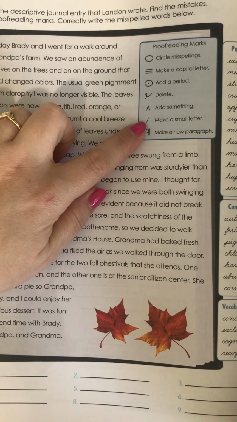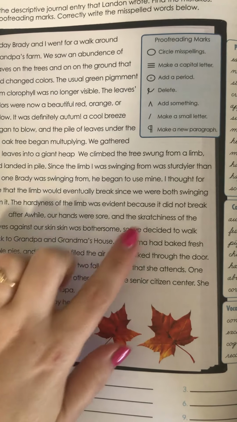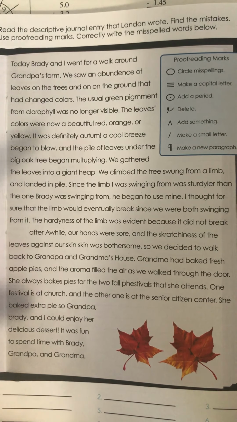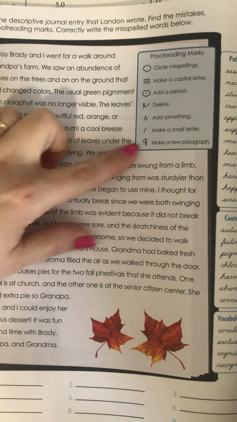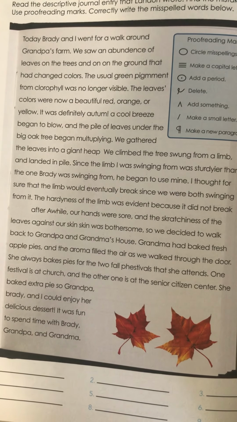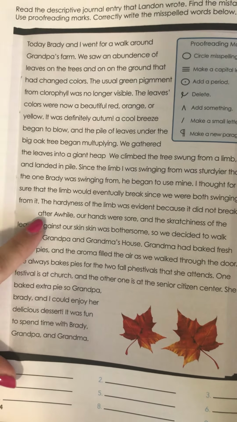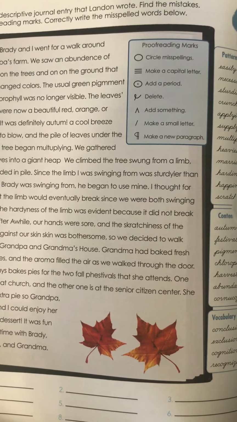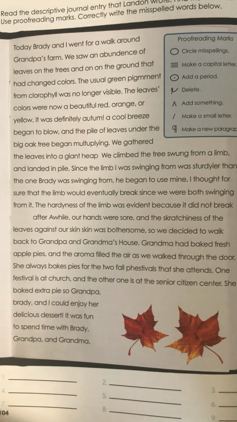If there's a letter capitalized that should not be capitalized, then you will put a slash through it to make it small. And then if there is a new idea but does not have an indentation like this, you are going to write this little paragraph symbol. So if you notice that the story, or in this case the journal entry, went on to a new idea but did not indent, then you write this. And usually there's only one, sometimes not even any of those, but definitely look out for it.